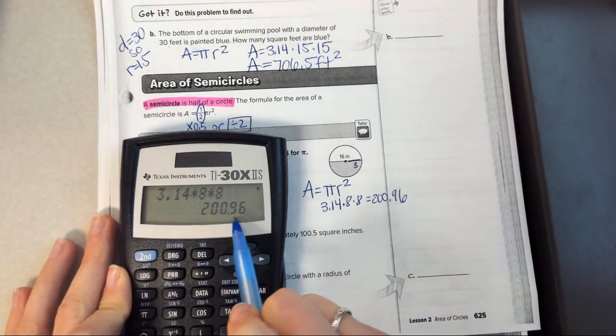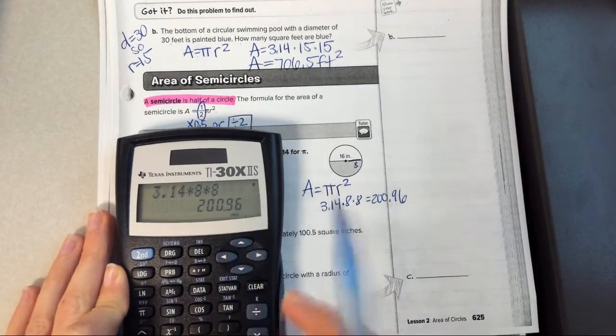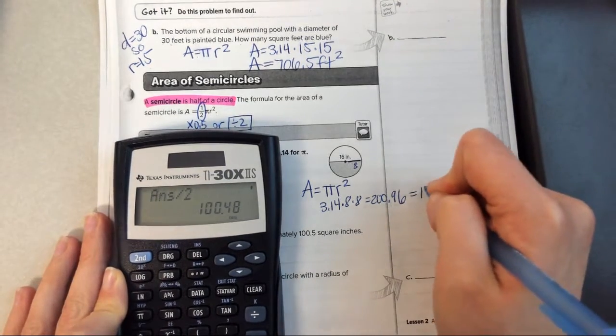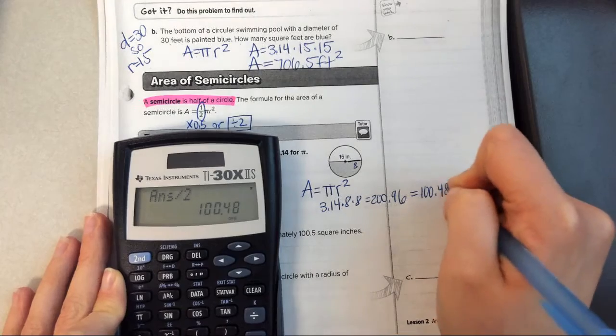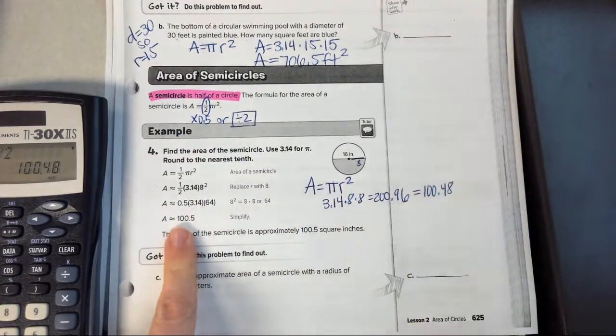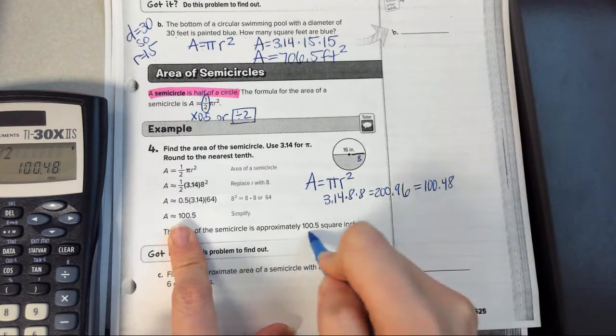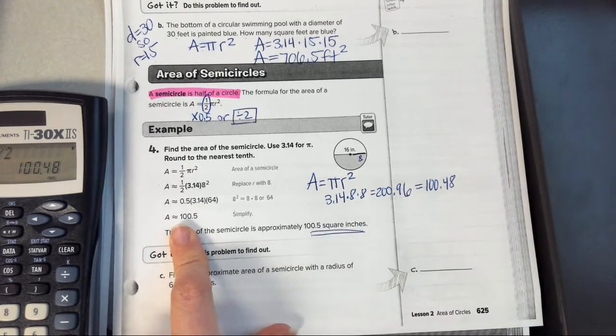Notice I hit enter and actually found the entire area. Then cut that entire area in half. And it's 100.48. So it's approximately 100.5 square inches, or inches squared.